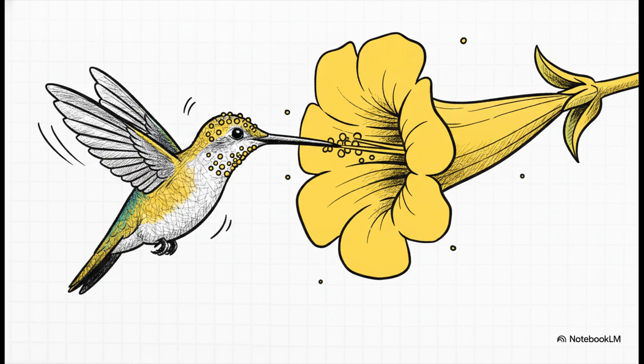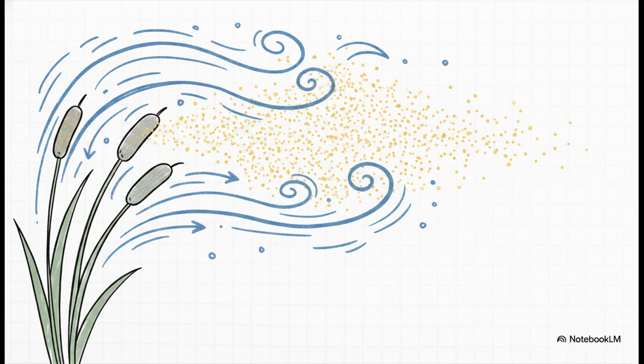As they poke their long beaks deep into the flower, pollen accidentally brushes all over their beaks and heads. When they zip over to the next bloom, they carry that pollen right along with them. Just a flying pollen delivery service. Now, what if there are no hungry animals around?